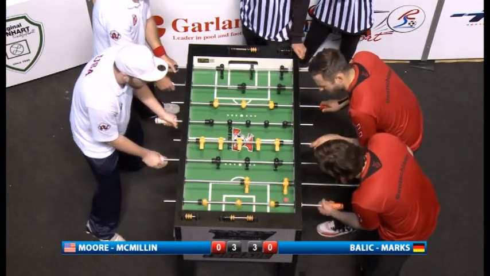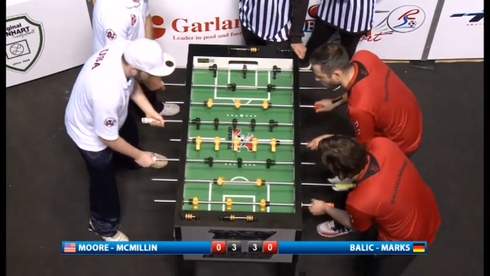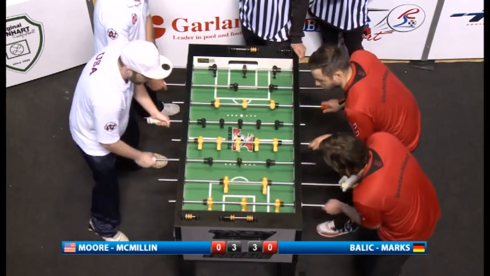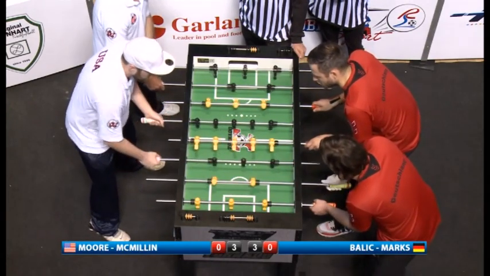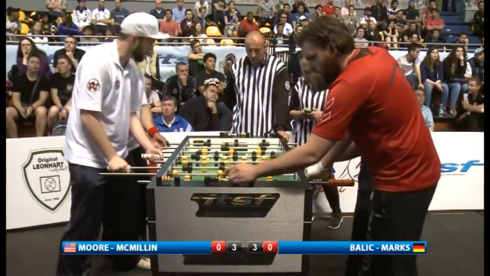Balic shot attempt. Blocked by Moore. Mark again. That one dangerously blocked back towards the goal. Balic sticking with the front pin, and stroking it into the goal.